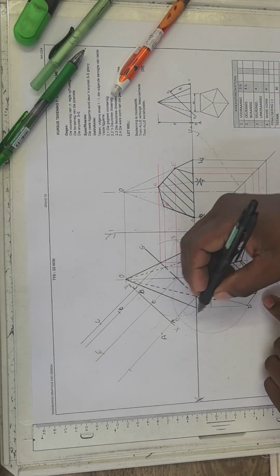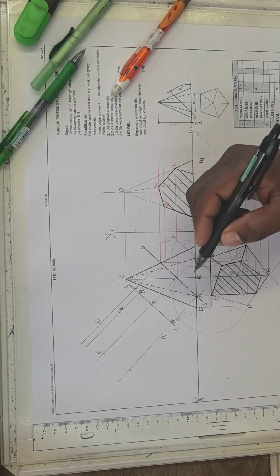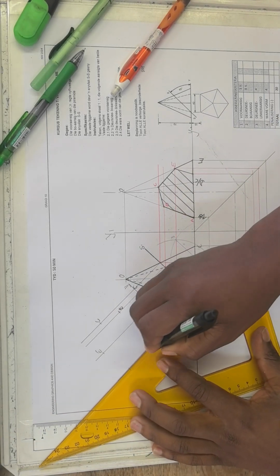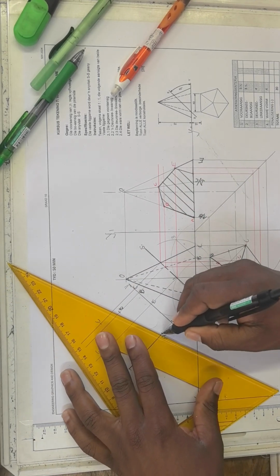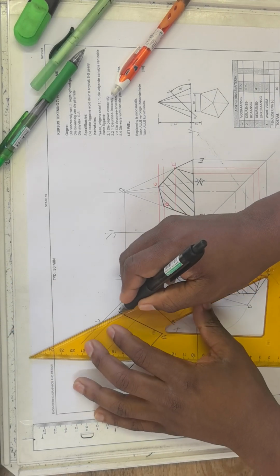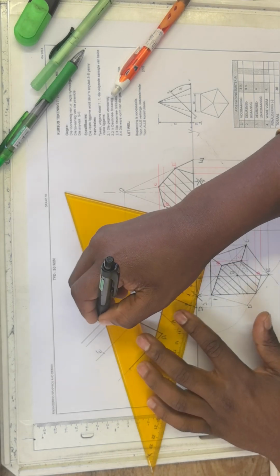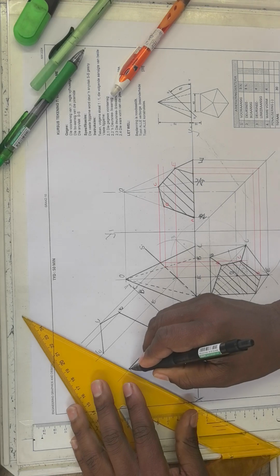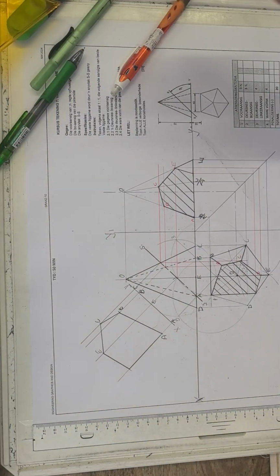So you see this point between D and E is connected to A, so A is gonna be connected to this point, just like this. Then take your A to B. Like that. But then we are not done.